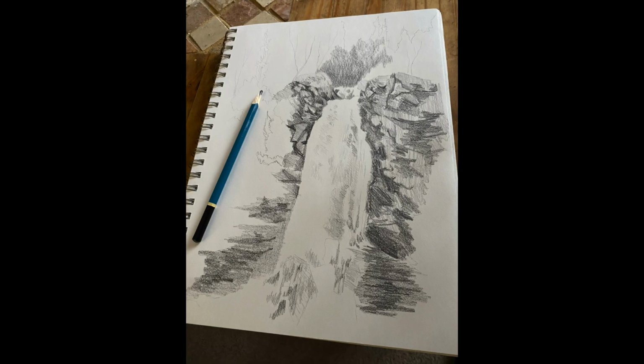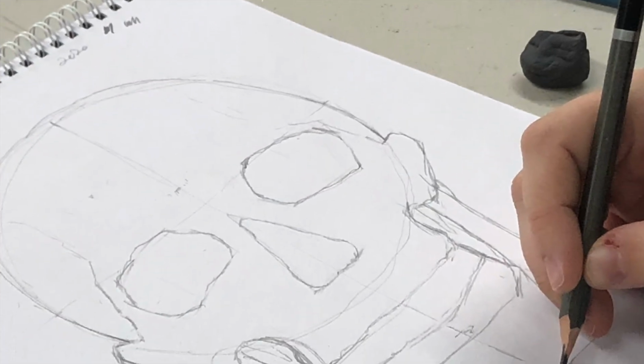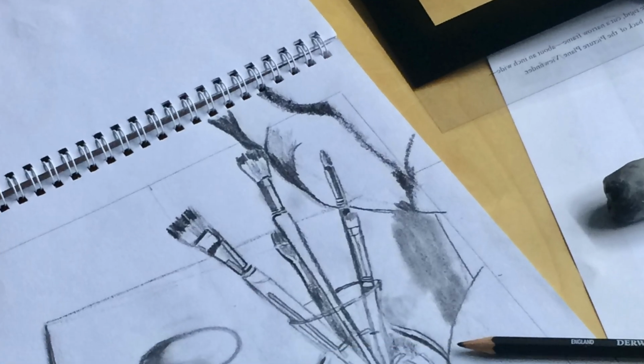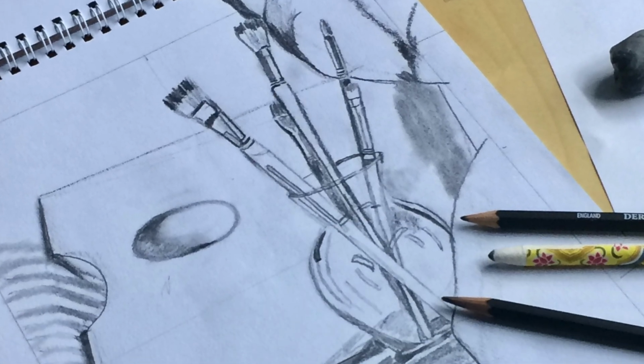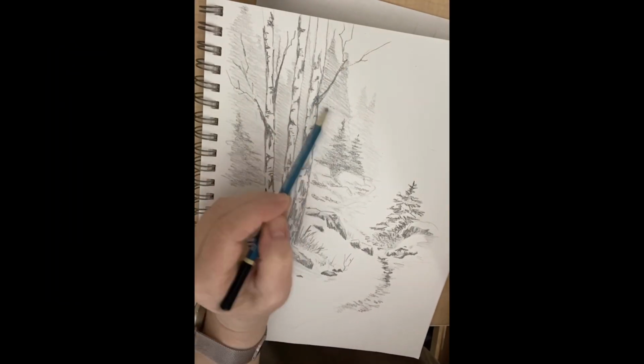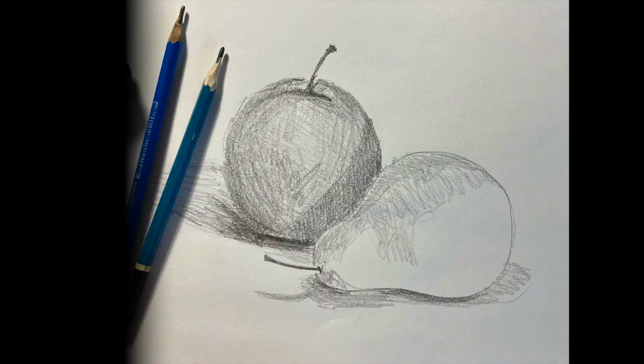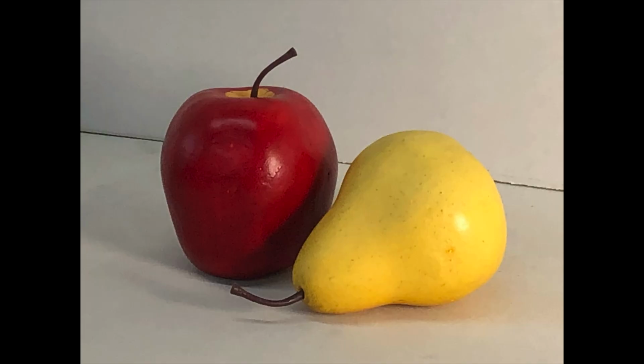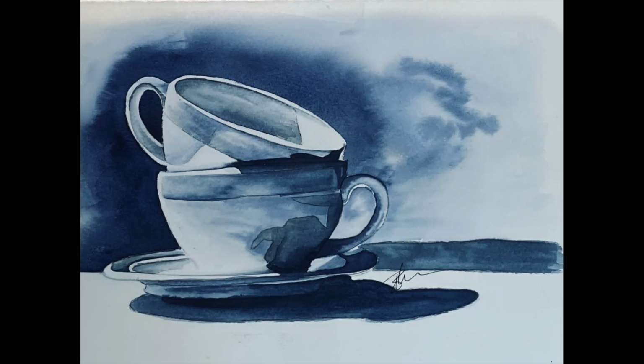So first, what is value? Value simply means how light or dark something is. That's it. But that simple idea is incredibly important because value is what helps us see light and shadow, form, depth, mood, and the illusion of three-dimensional objects on a flat piece of paper. Without value, everything starts to look flat.